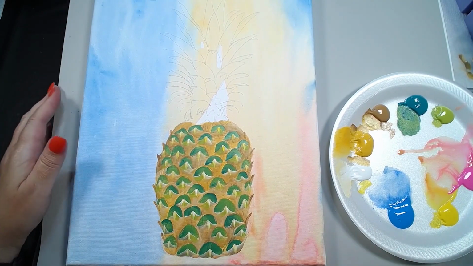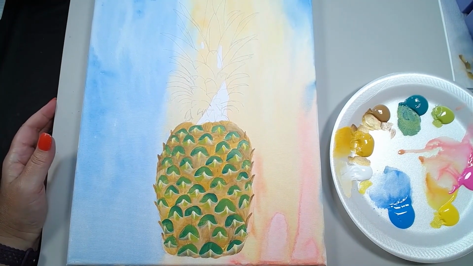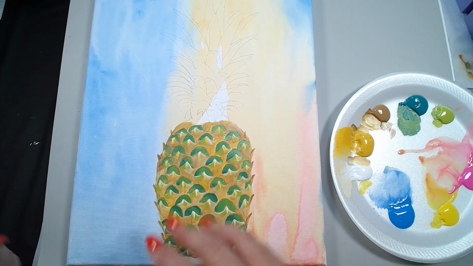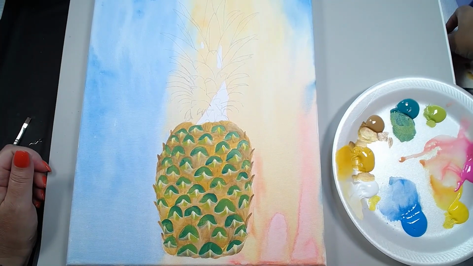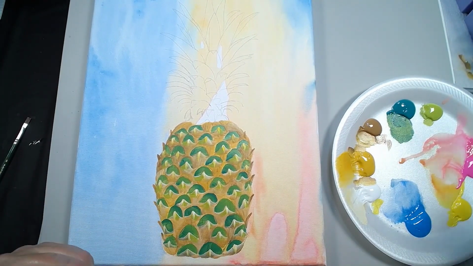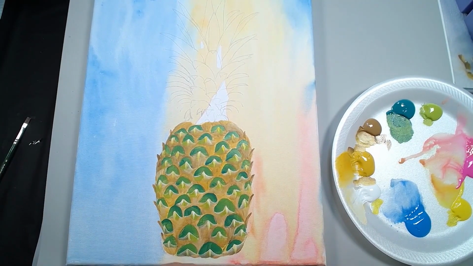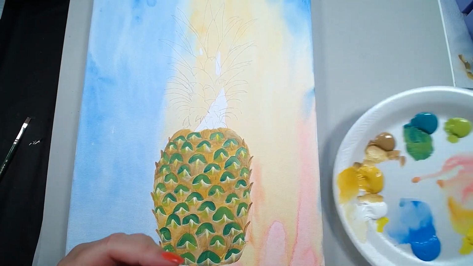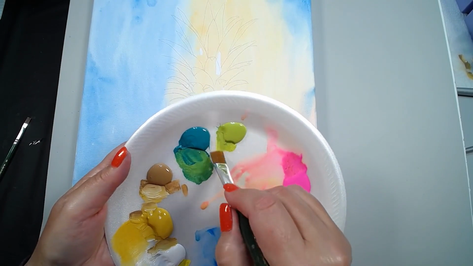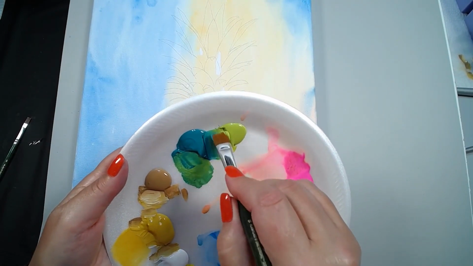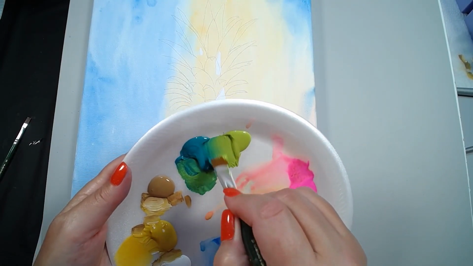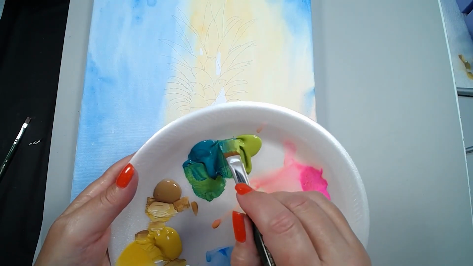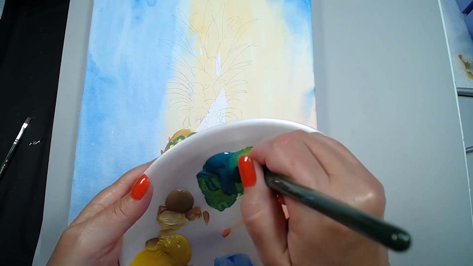Now I'm just going to let that dry. We're going to do one last thing to it, but I want that to dry first. So while we're waiting on that, we can do the crown. So I'm going to take a 16 flat for that and get that damp. And we're going to come to our teal and our citrus green. All right. Plenty of paint.